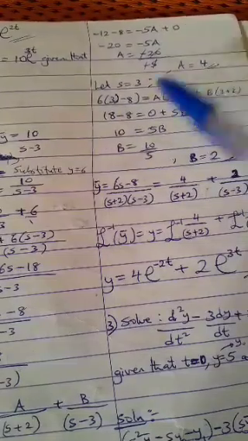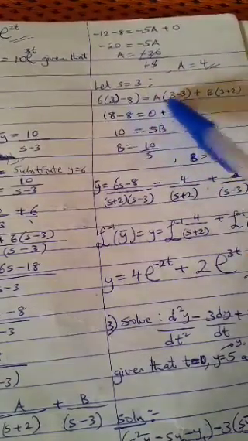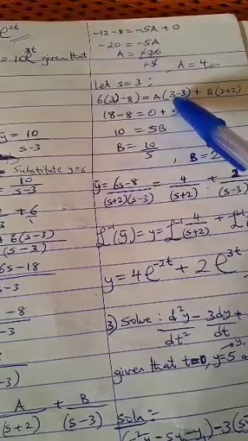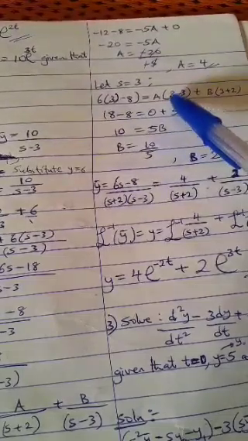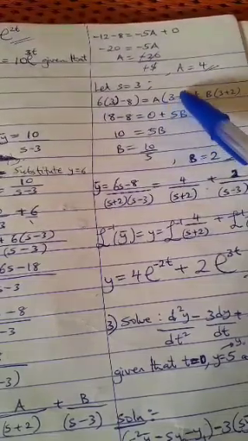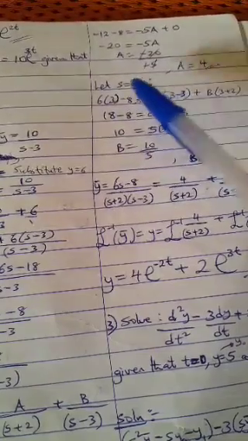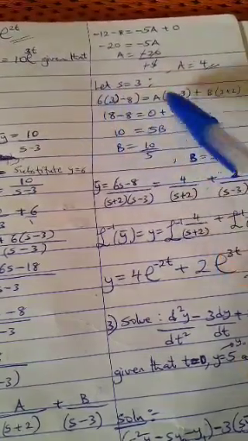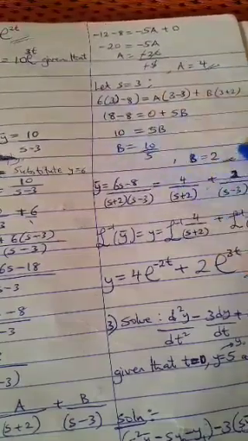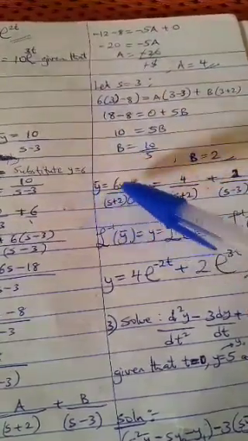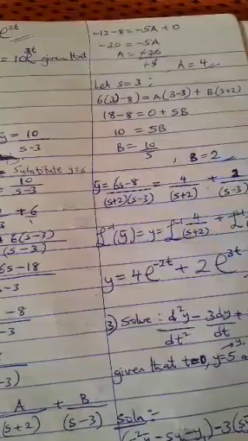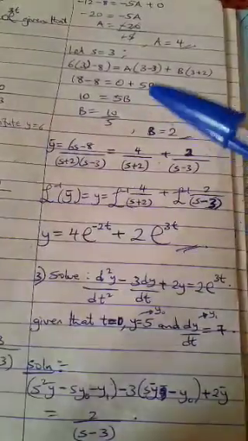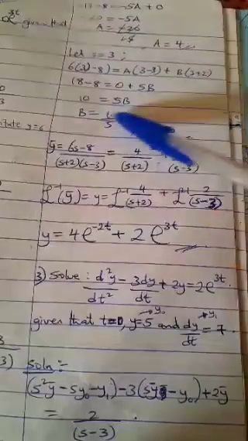The next thing is to find how you can eliminate this a to get the value of b. So to eliminate this a, a is what? A bracket s minus 3. So do you know that to eliminate this a, you find the number that will make everything 0, which is 3. You now say let s equal to 3. So everything here, you find the value. You get your b out of it. When you get b, it means your y bar equals to this. So get the value of this b from this.